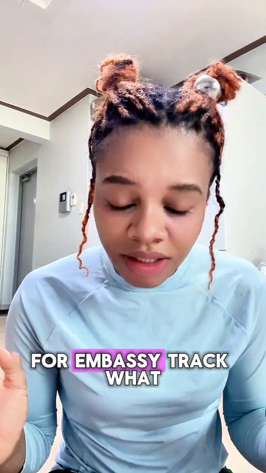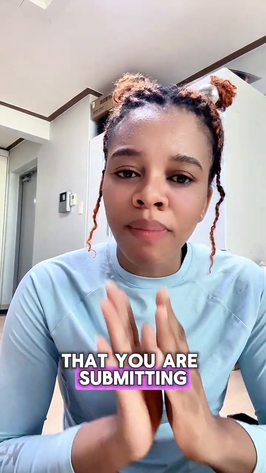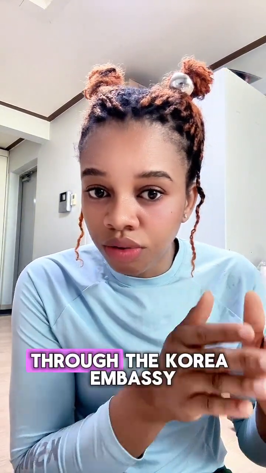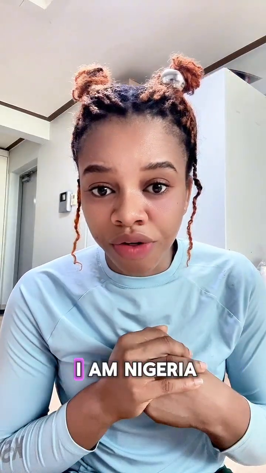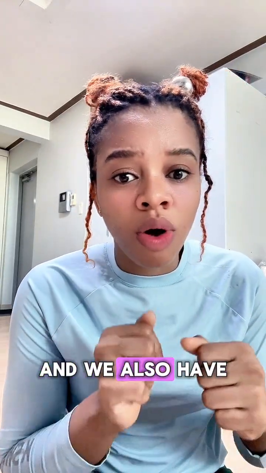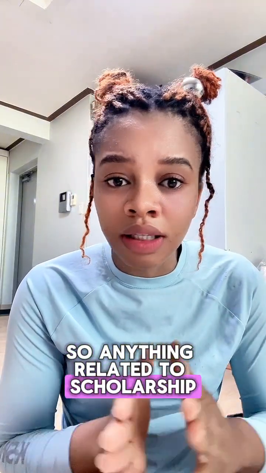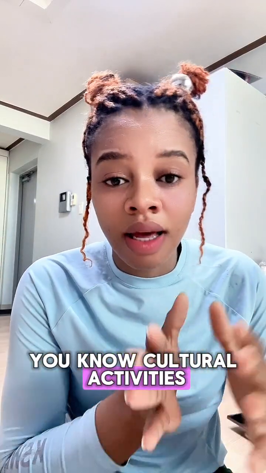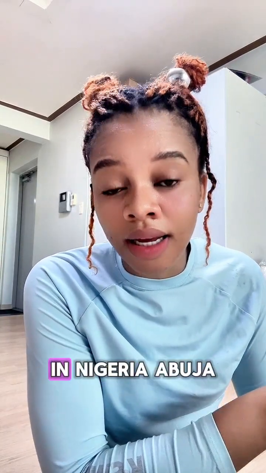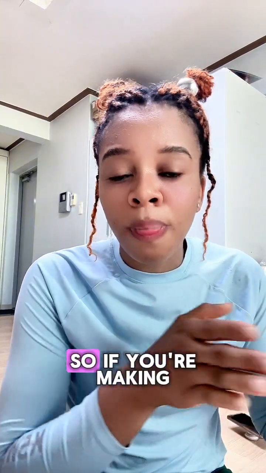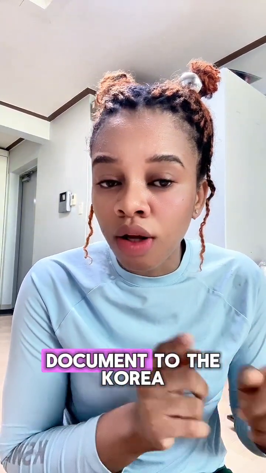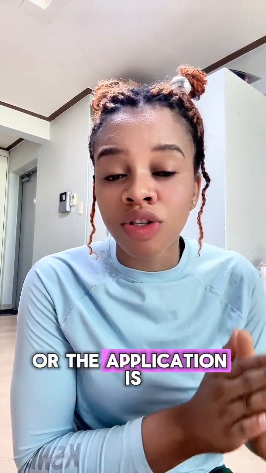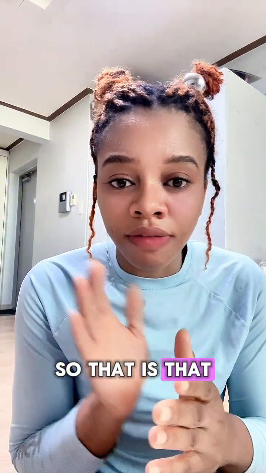For the embassy track, it simply means that you are submitting your application through the Korean embassy in your country. As I am in Nigeria, we have a Korean embassy in Nigeria, and we also have the Korean Cultural Center. So anything related to scholarship, study abroad, or cultural activities is handled by the Korean Cultural Center in Nigeria, the one in Abuja. So if you're making your application, you are submitting your documents to the Korean Cultural Center. I don't know for other countries if they have a cultural center or the application is submitted directly to the embassy. So that is that for the embassy track.